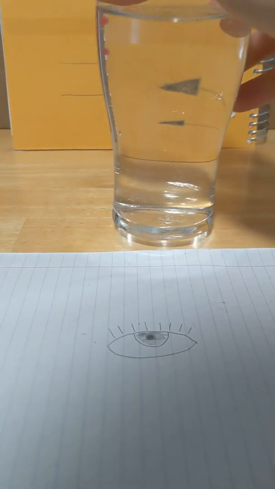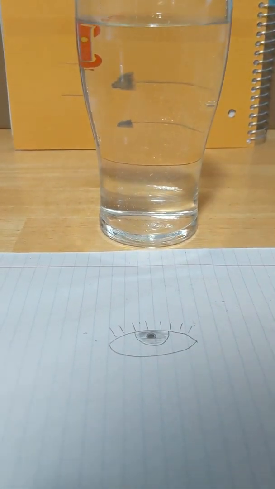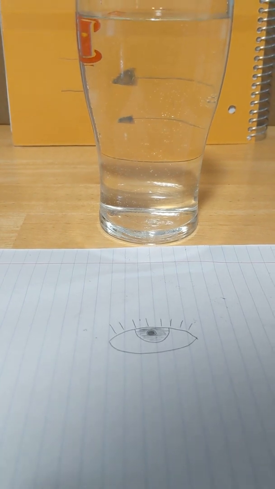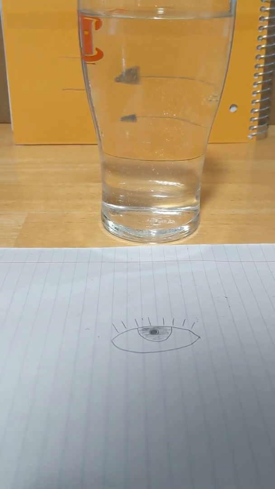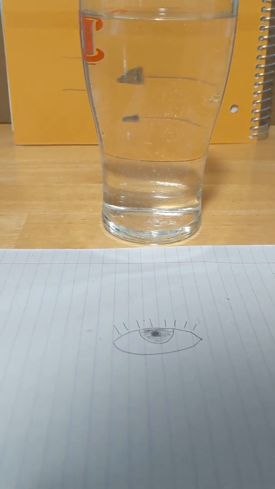Water acting as a lens is very similar to how magnifying glasses and reading glasses work. They change the path at which the light is traveling and bend it so that we can see things better.